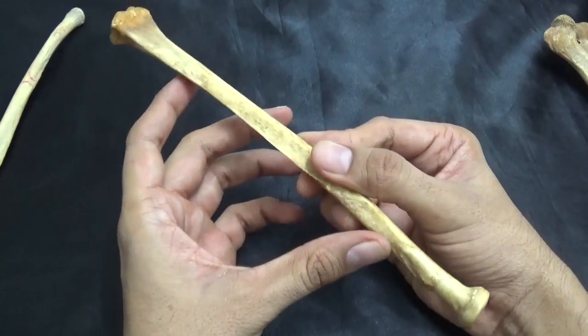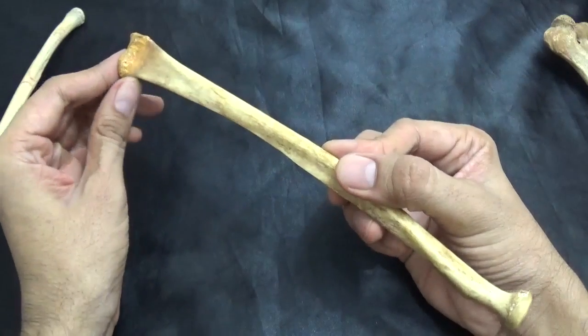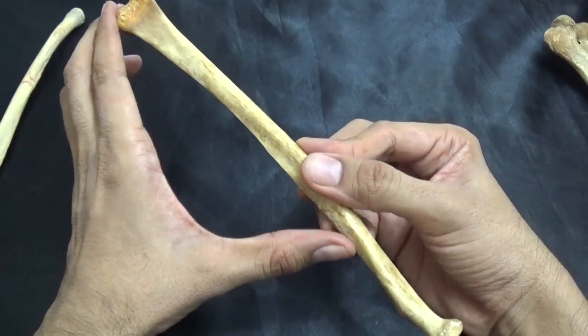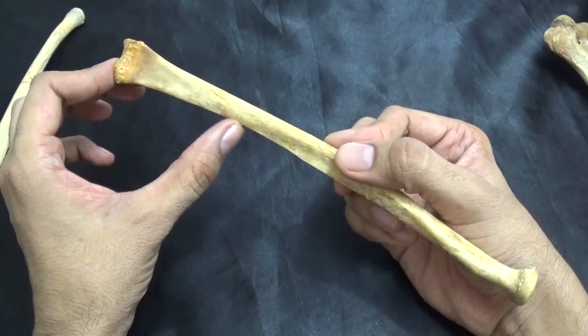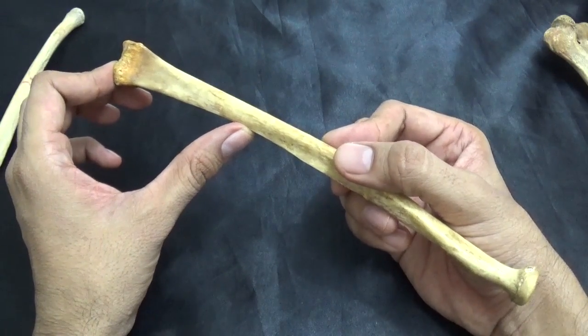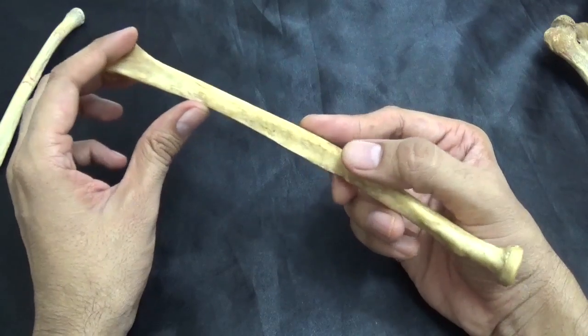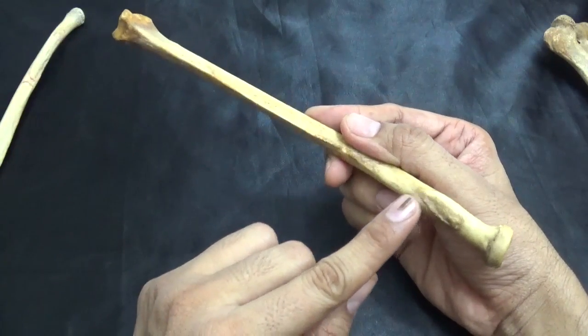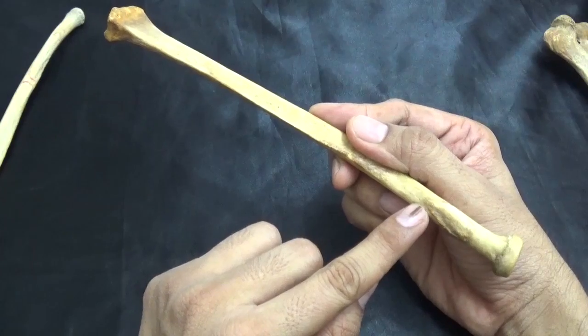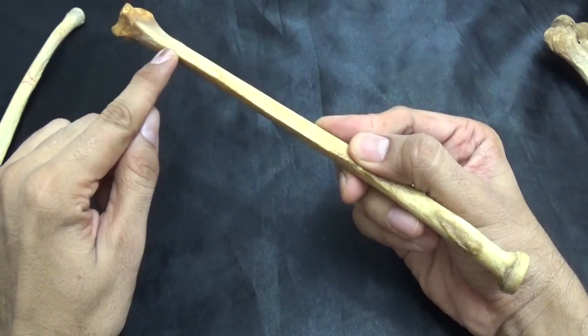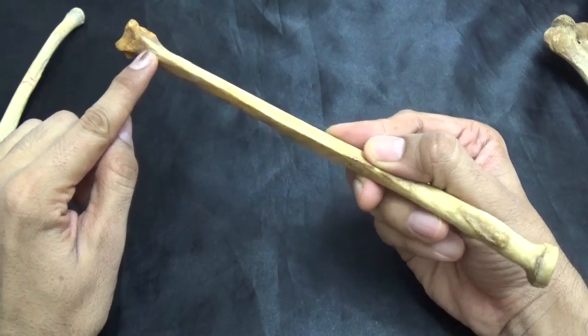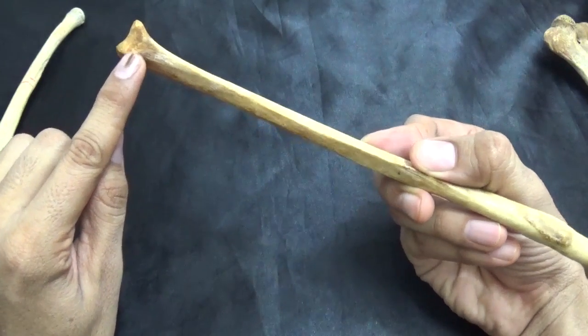The third border is medial border, which is sharpest. It is also called as intraosseous border because part of it provides attachment to interosseous membrane, and it extends from the radial tuberosity above, you can see over here, to the posterior margin of ulnar notch below, up to this point.